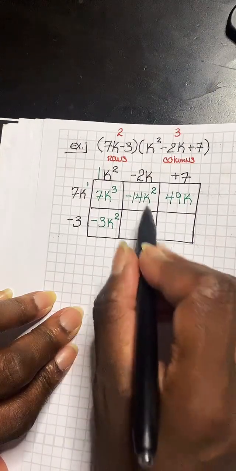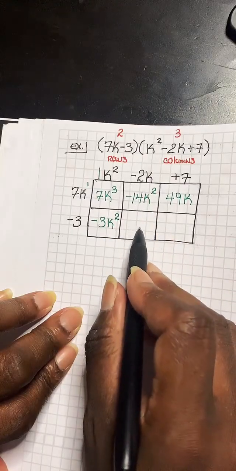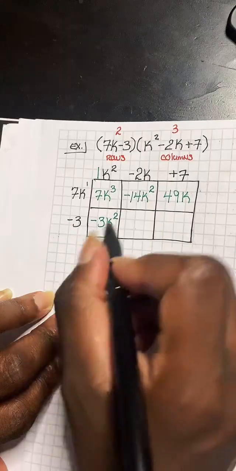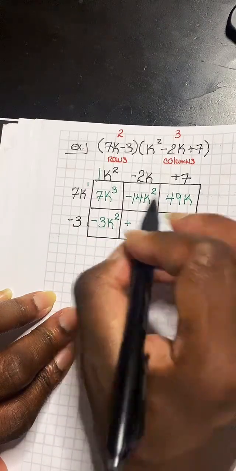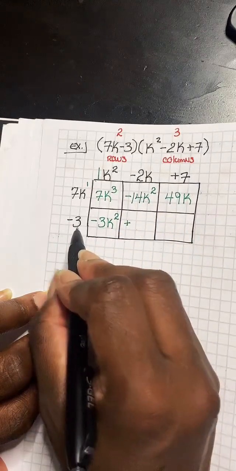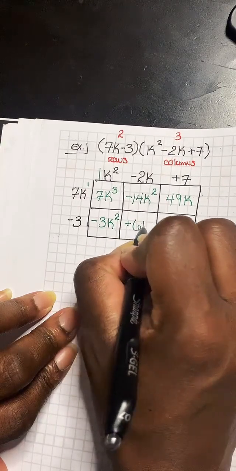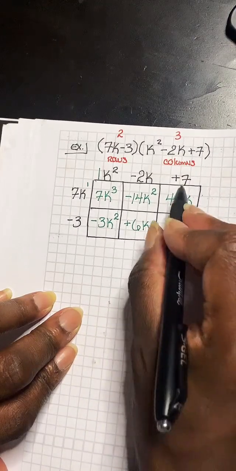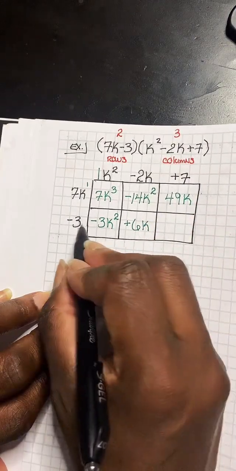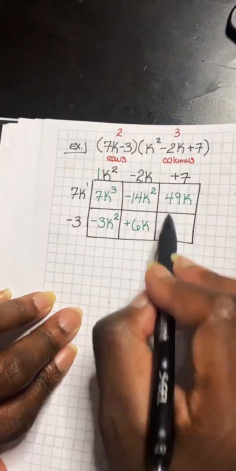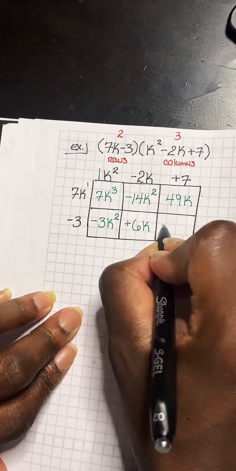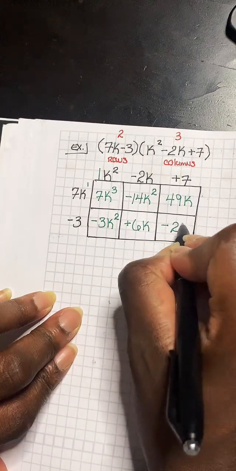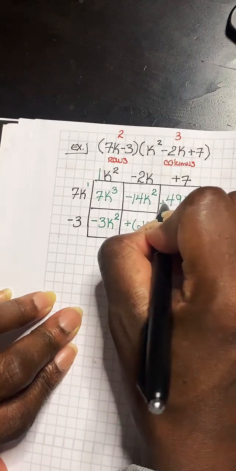To fill this box is negative 2k times negative 3. Negative times negative gives me a positive. 2k times 3 gives me 6k. And then lastly, multiply a positive 7 times a negative 3. A positive times a negative will give me a negative, and 7 times 3 will give me 21. I should put a plus sign here.